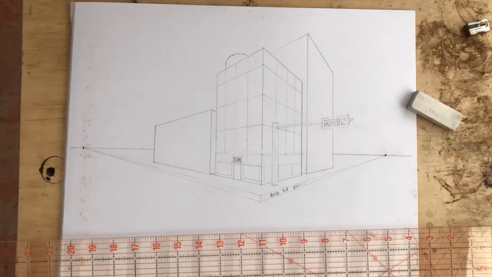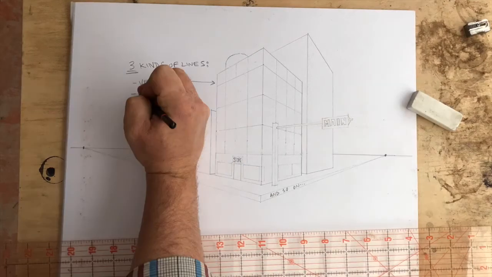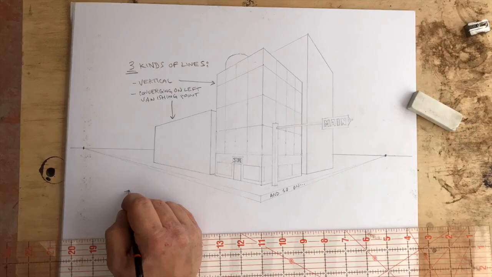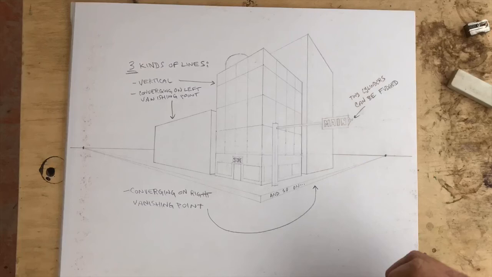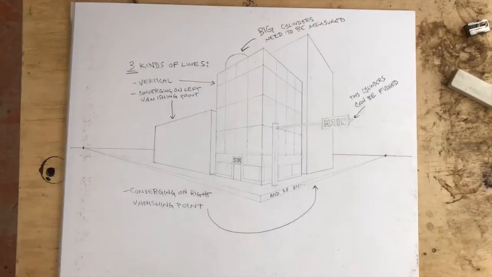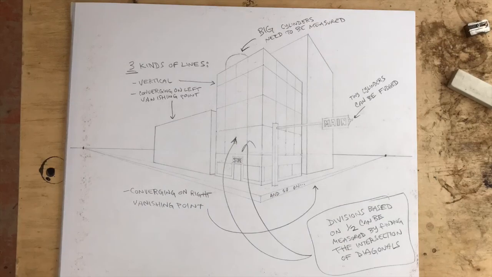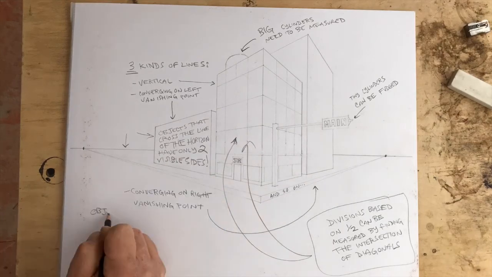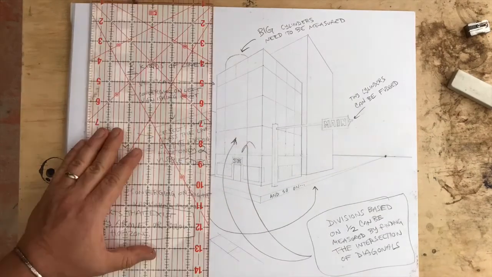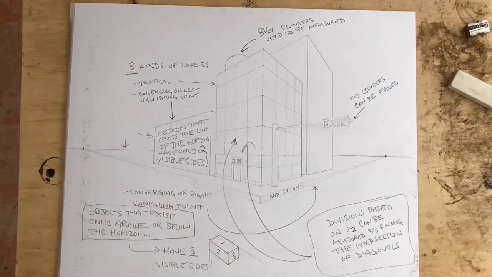Now that I have my basic structures in place, I can add life to the drawing by adding details, shading, and populating it with little people. Remember that in two-point perspective, all straight lines will either be vertical or will converge on one of the two vanishing points. Small cylinders in these drawings can probably be fudged, but big ones need to be measured out, using the method I just showed you. Divisions based on 1/2 can be created using the method I showed you earlier. And remember that objects that cross the horizon line will only show 2 faces, while objects that sit entirely above or entirely below the horizon line will have 3.